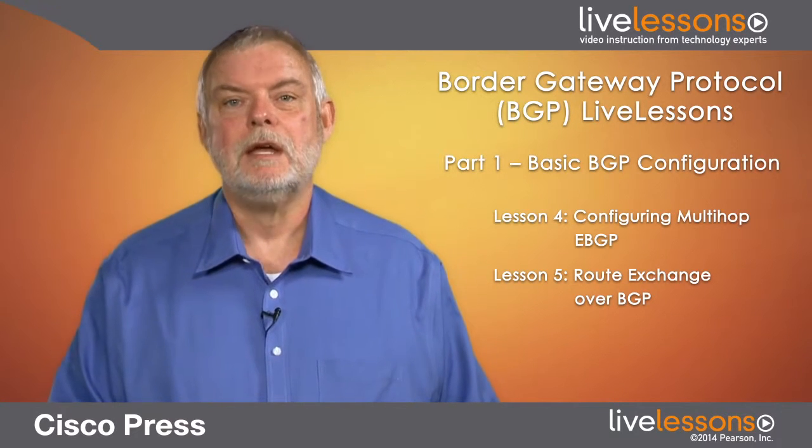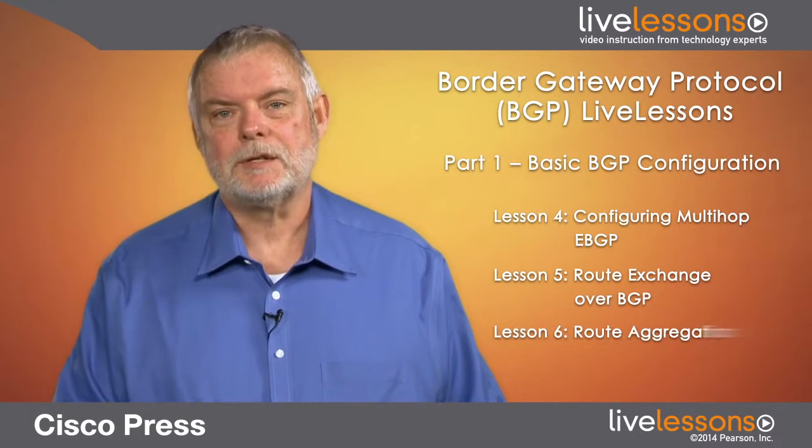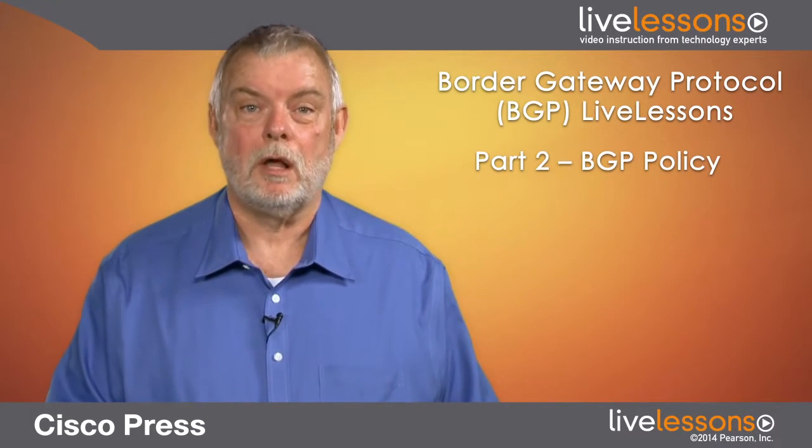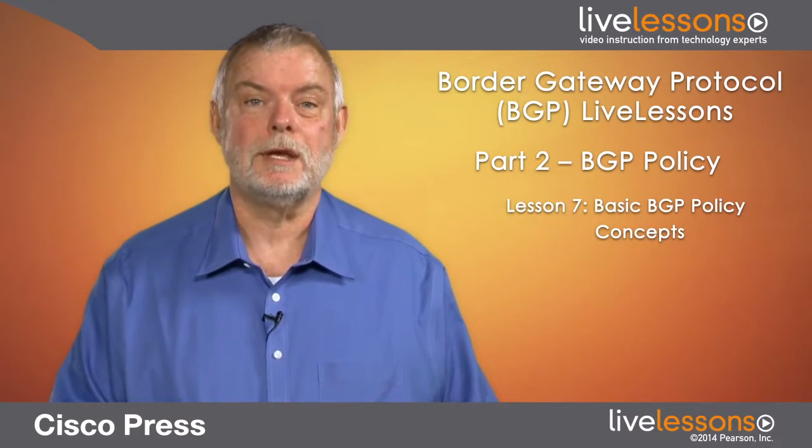Lesson 5 shows you how to enter address prefixes into BGP. If you're used to working with IGPs, you'll encounter some interesting new ideas in this lesson. In Lesson 6, you'll learn to configure aggregate routes in BGP. Part 2 is all about routing policies, the heart of practical BGP configuration. Lesson 7 will kick things off with policy concepts and the BGP decision process.